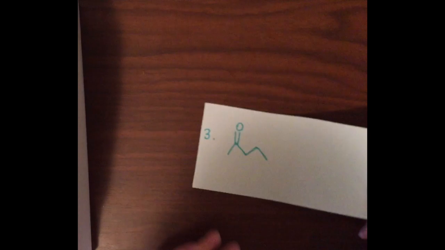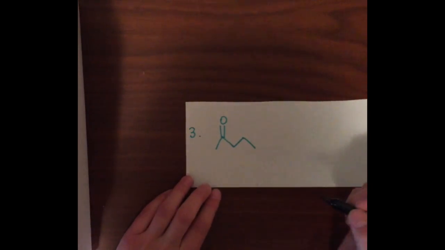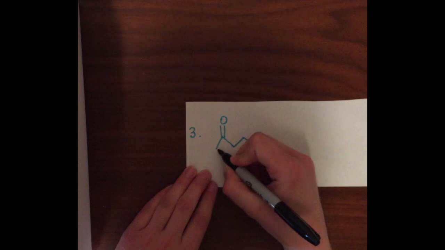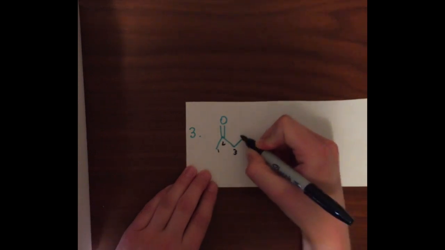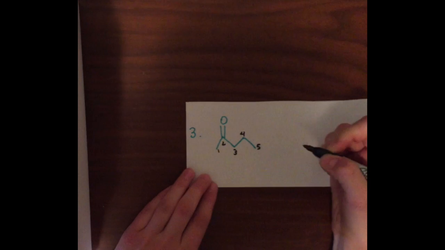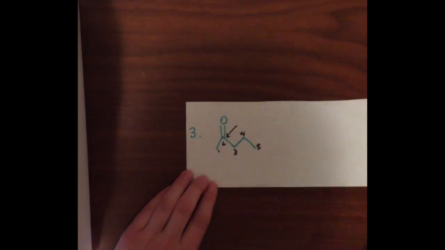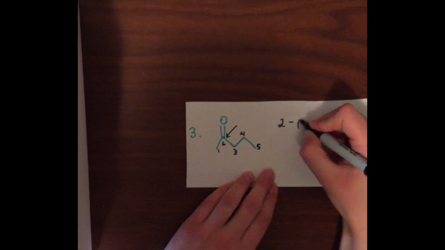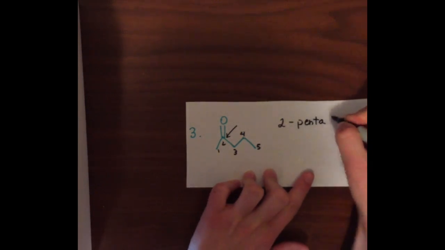In our third example, there's 2 ways to name this. The first way is to identify the longest chain, 1, 2, 3, 4, 5 carbons, and our carbonyl group on the 2. So we name this 2, pent for 5, one.